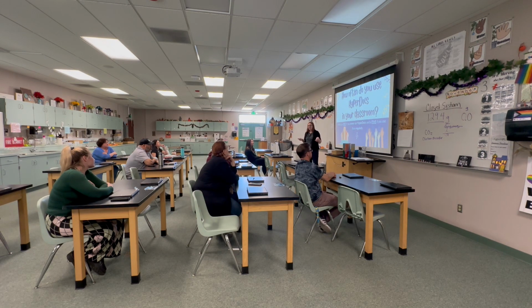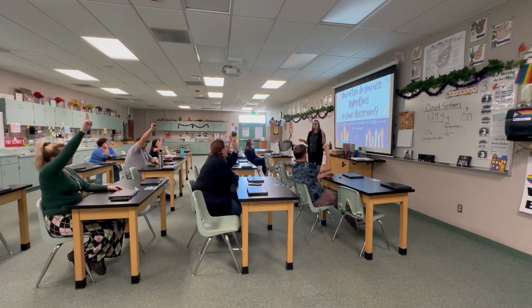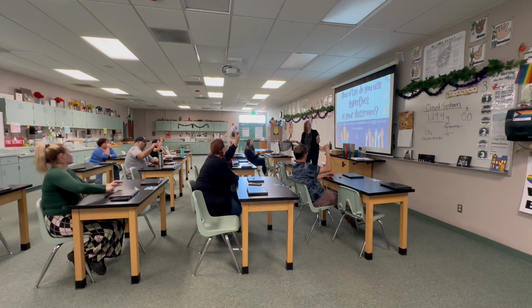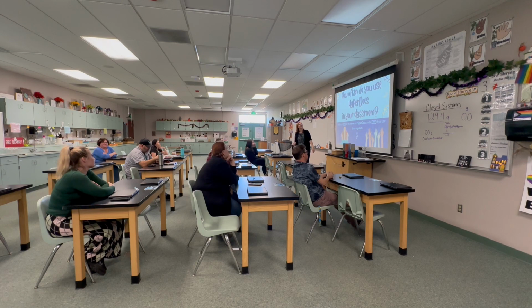First up, I want to get some data. How many of you have used HyperDocs? If you've never used HyperDocs, hold up a fist. If you use HyperDocs all the time, hold up a 5. If you're somewhere in between, like maybe you've done HyperDocs one time, 1 finger, a few times, 2 to 3, pretty often but not regularly, 4. Let me see where you're at with HyperDocs. Okay, great. Glad this will be beneficial for you.